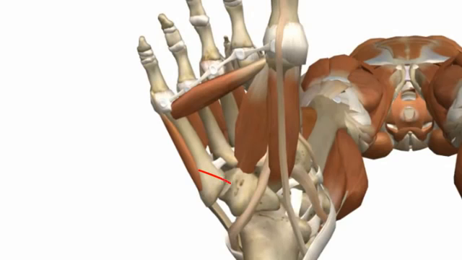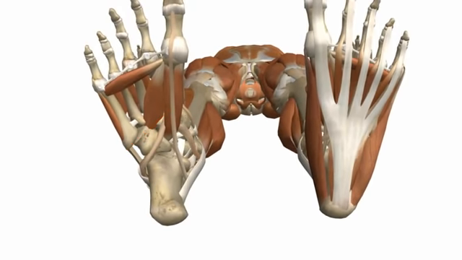You've got this groove here on the cuboid bone, so the tendon actually runs more like this in this plane. So this flexor digiti minimi brevis muscle also originates on the peroneus or fibularis longus tendon. Those are the 3 muscles of the 3rd layer of the plantar group.